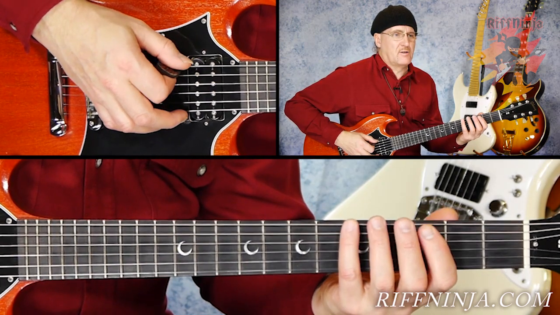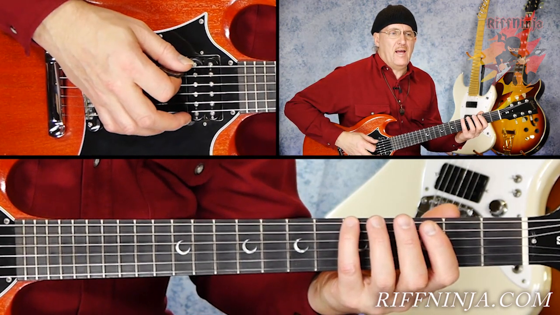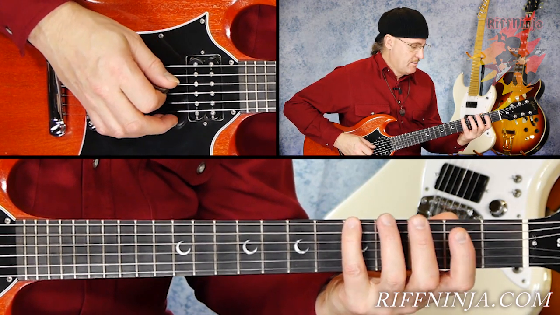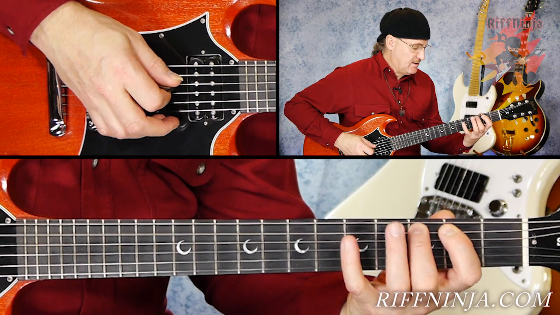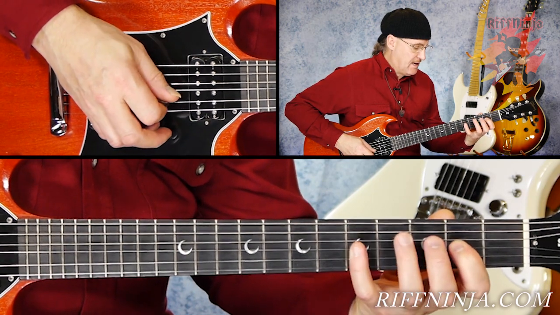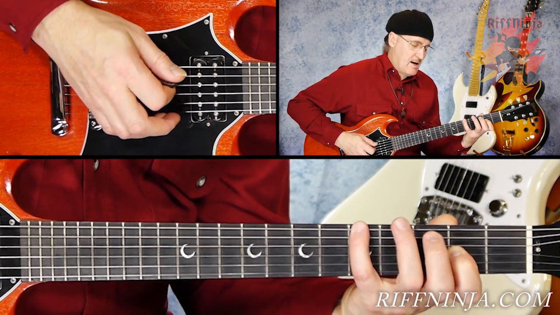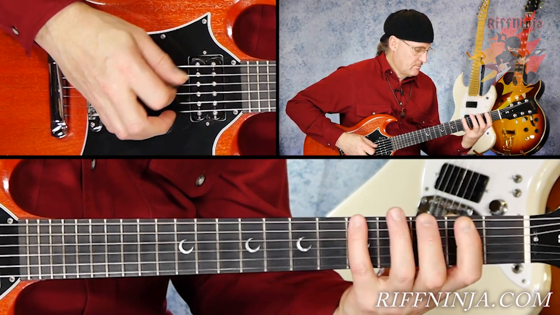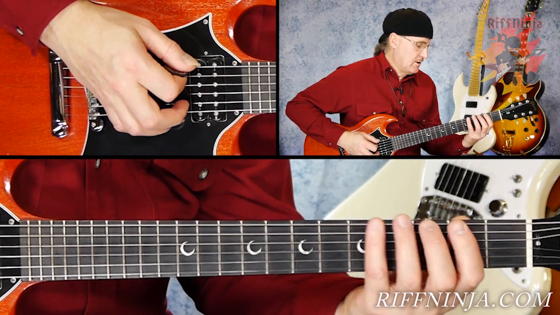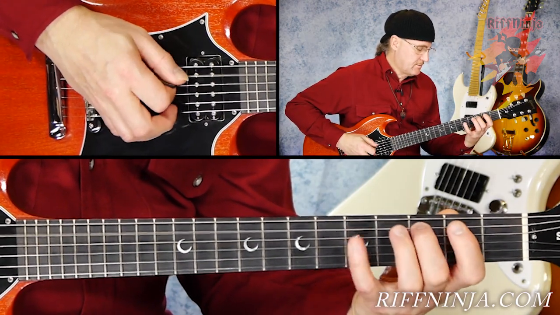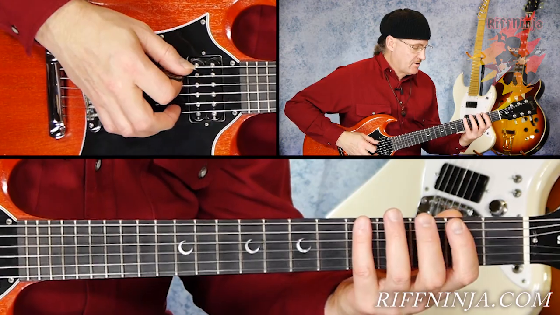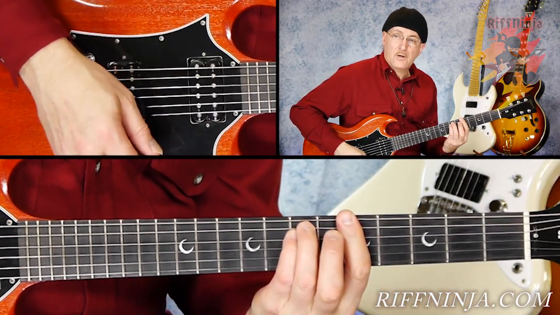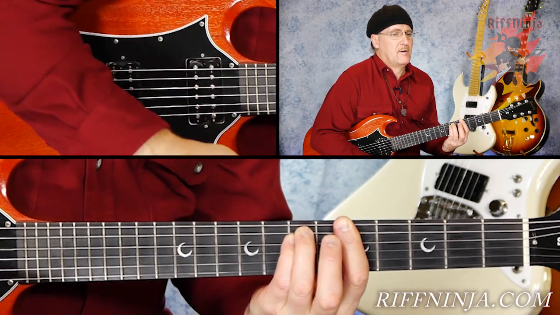So here's the Dorian scale, A Dorian, which comes out of a G major scale starting on the 2. So it'll be A, B, C, D, E, F sharp, G, and A. And there's my octave. So here's G major again. Now here's the Dorian, which I consider a minor based scale.